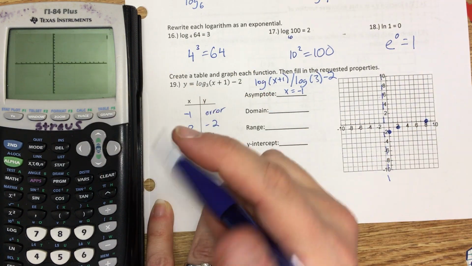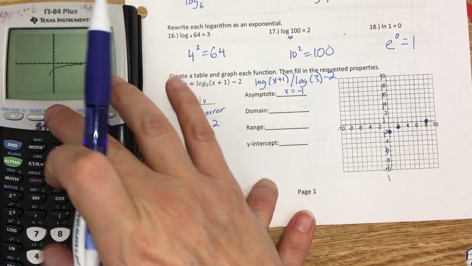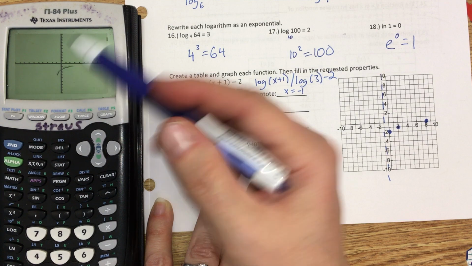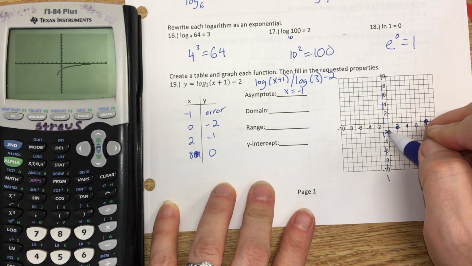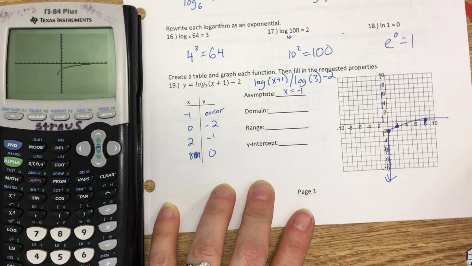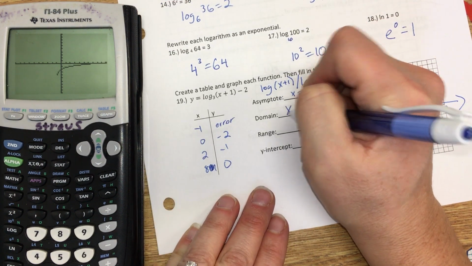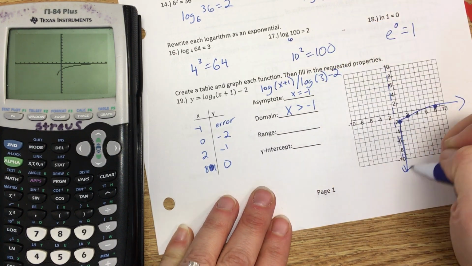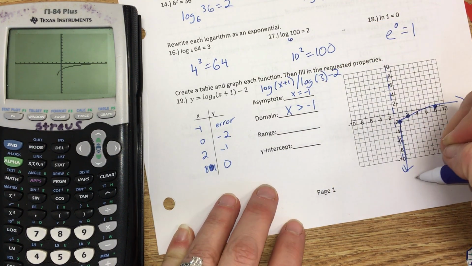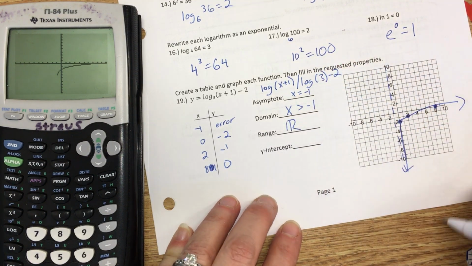And then, just like here, it kind of doesn't show up real well. That's not even a standard window, zoom 6. It doesn't show it here, but when I graph it on paper, I want to show that the curve runs along that asymptote. So I'm going to drag it down along the asymptote. The domain is going to be x is greater than negative 1 because it's everything after negative 1. From bottom to top, this graph covers everything. So I'm going to say the range is all real numbers.